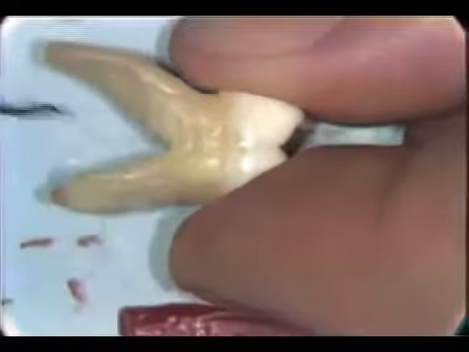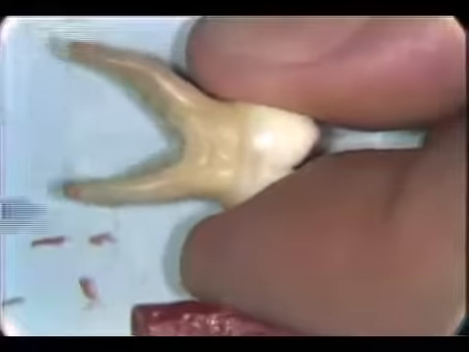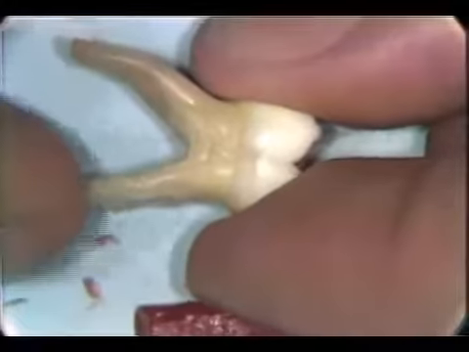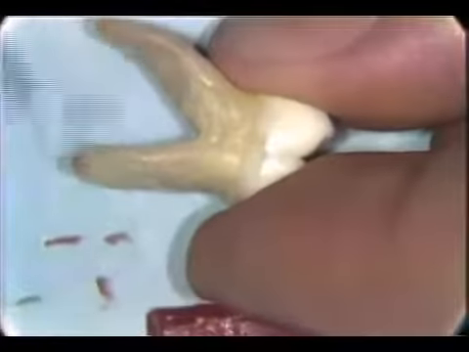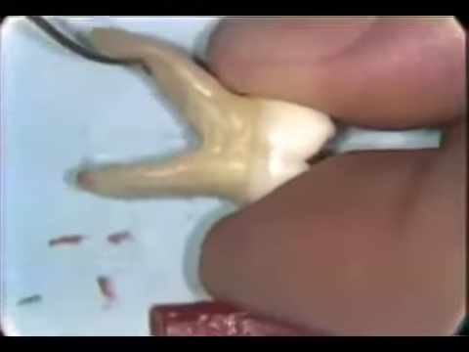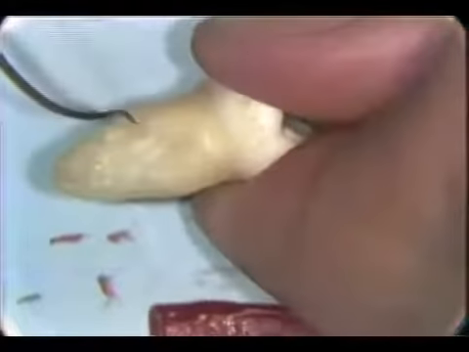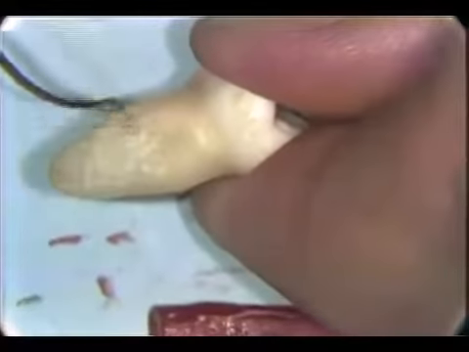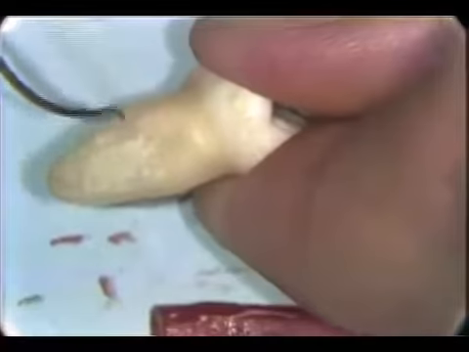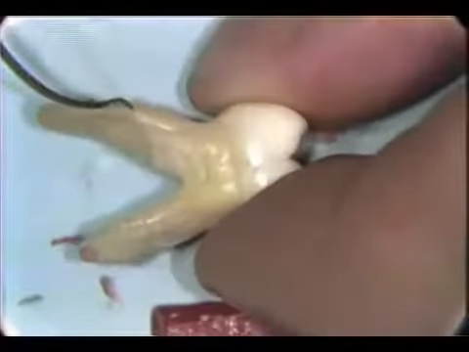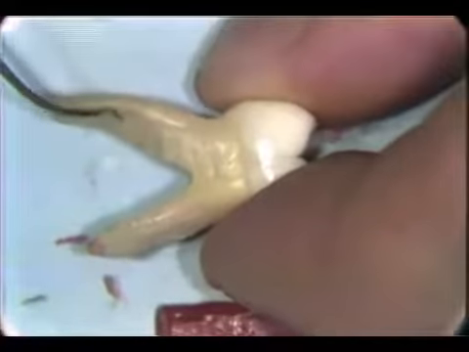Let's take a closer look at these roots. This tooth has especially good roots. Actually, complete roots in these primary teeth are hard to find because the roots start resorbing as the permanent teeth develop and erupt. These roots are very flat. They're broad from the buccal to the lingual, and very narrow from the mesial to the distal.